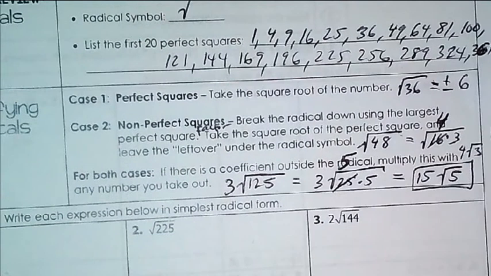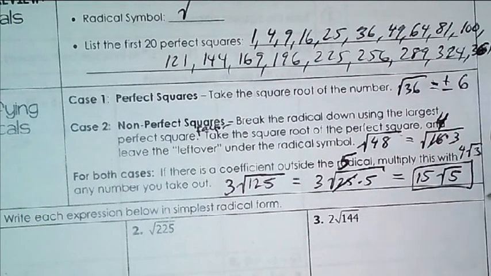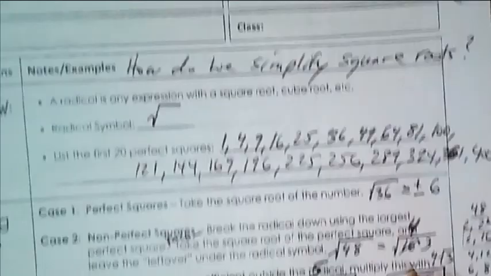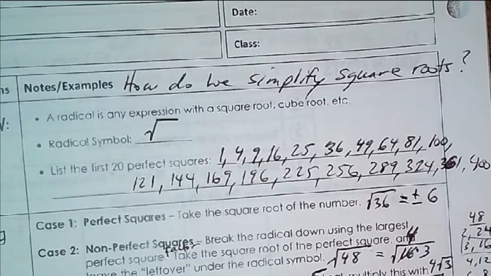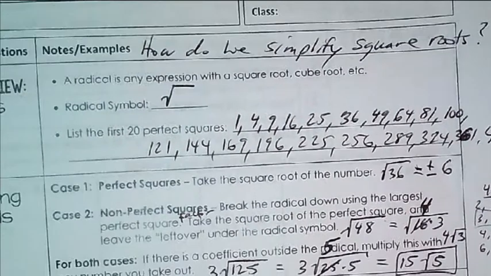So notice that in my two examples here, I did not write a decimal. No decimals. I don't want decimals. We want to leave our answers in the form of a radical, if necessary. If it simplifies fully, like the square root of 36, obviously there would not be a decimal, even if you put it in the calculator.